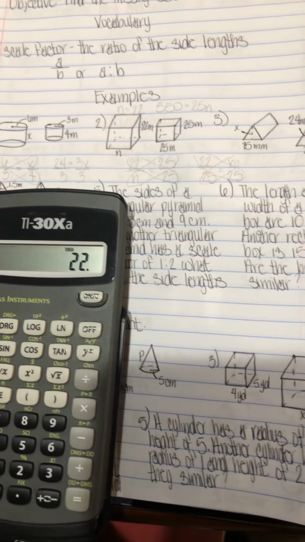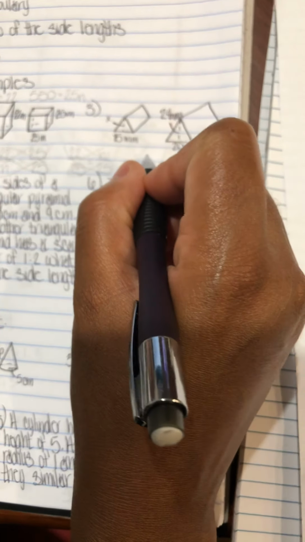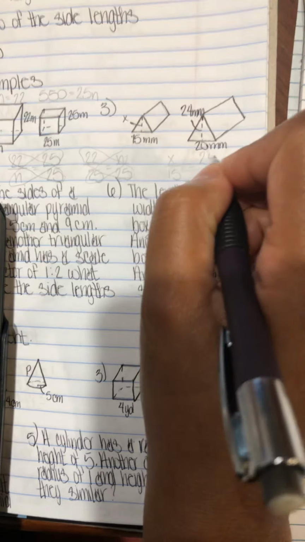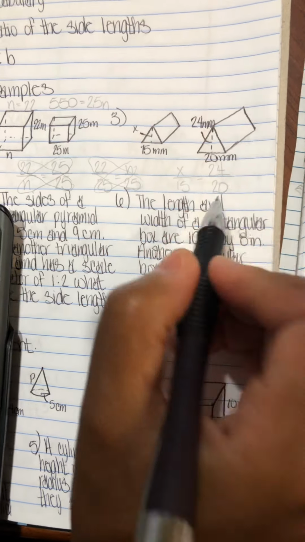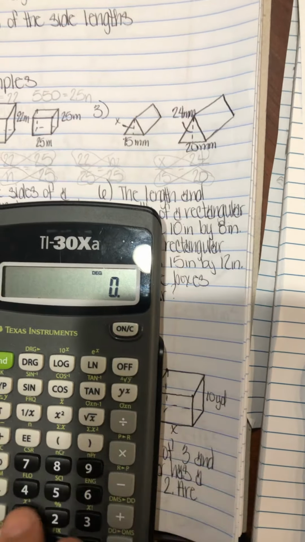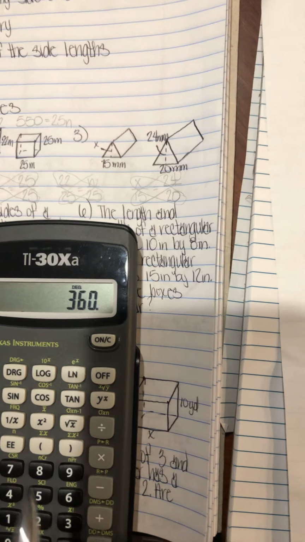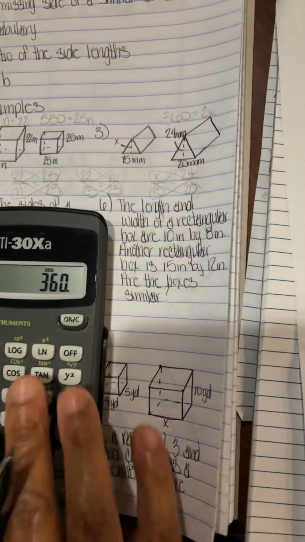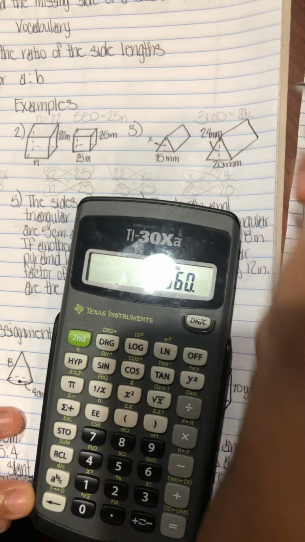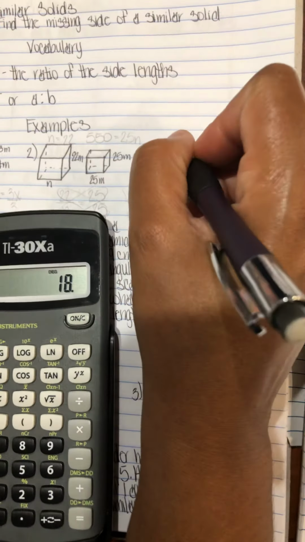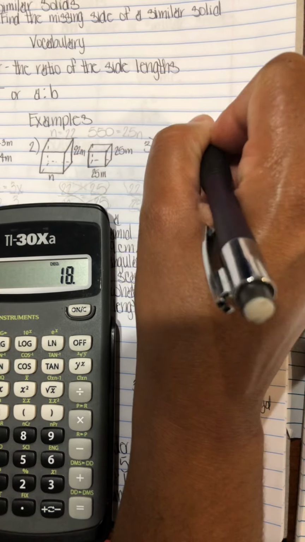For the next one, again, I'm going to set up the same proportion. I have x over 15 is equal to 24 over 20. Cross multiply. So I need to do 15 times 24, which gives me 360. 20 times x gives me 20x. I need to divide both sides by 20. So my answer is going to be 18. And that's it.